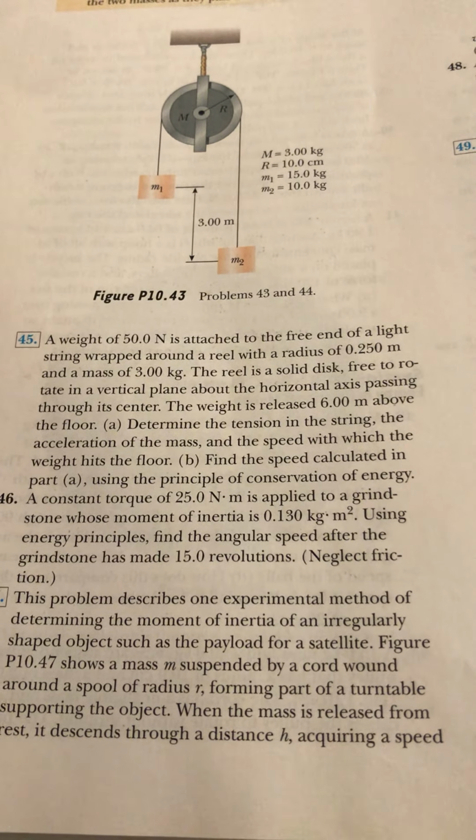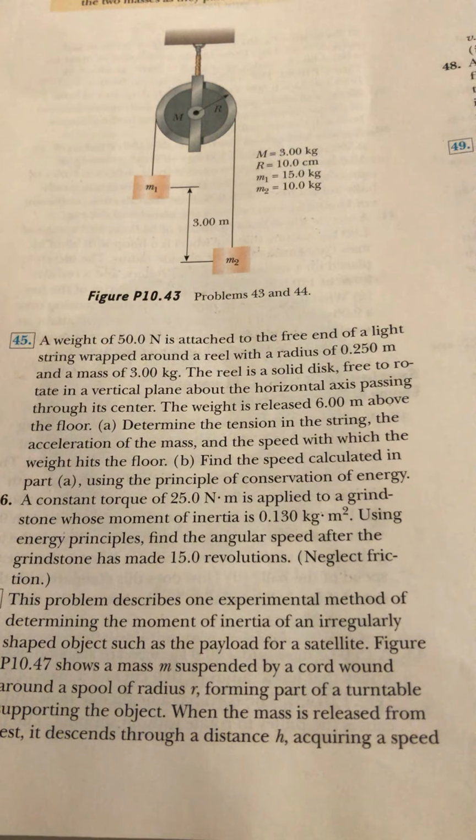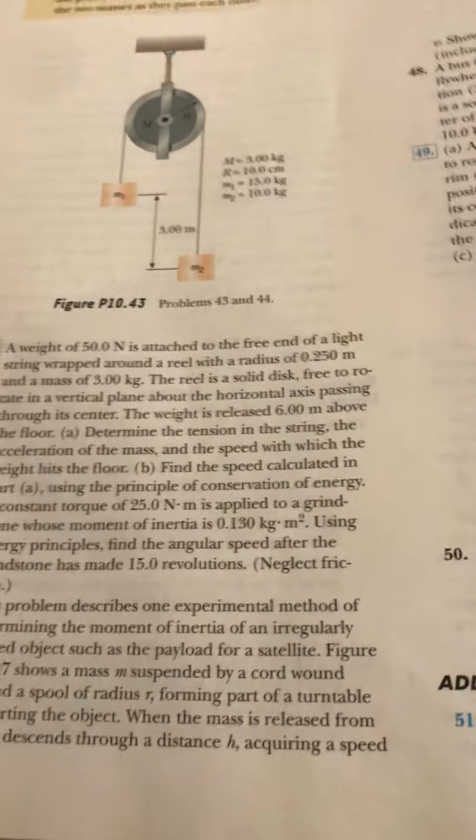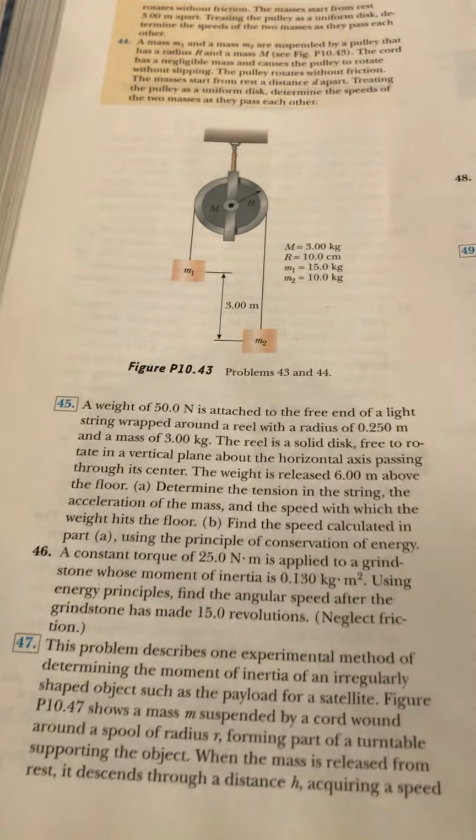A, determine the tension of the string, the acceleration of the mass, and the speed it hits the floor. B, find the speed calculating part A using conservation of energy. So as promised, we're going to do this problem both ways.